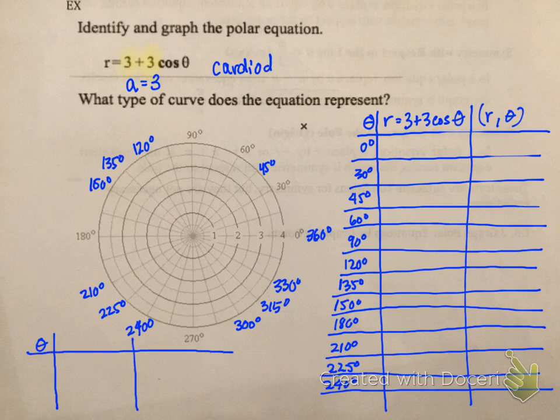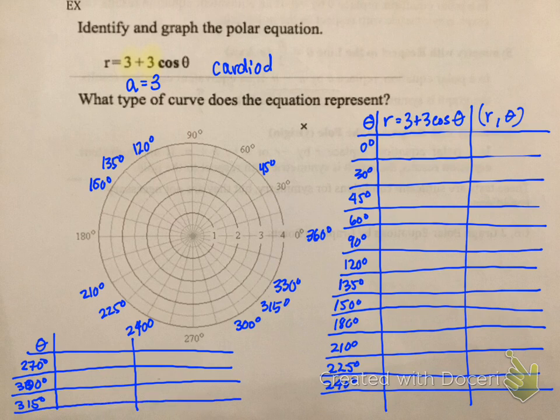So next is going to be 270, 300, 315, yikes, and then 330 and 360. I'll put 330 right at the bottom. I know it's getting a little tight, but 360, by the way, is going to be the same as 0. So those are our values.